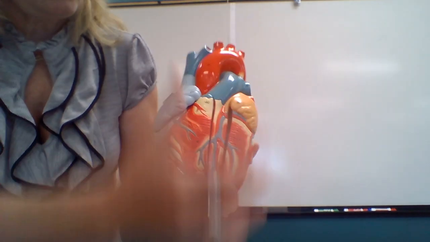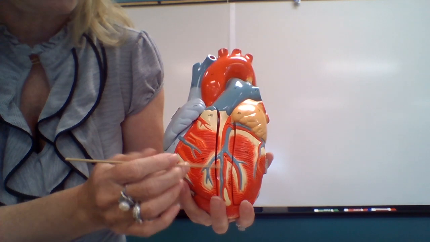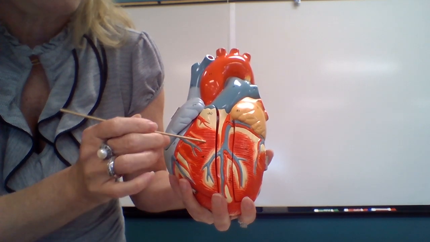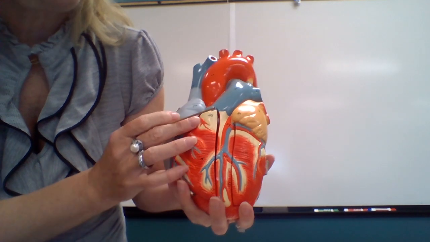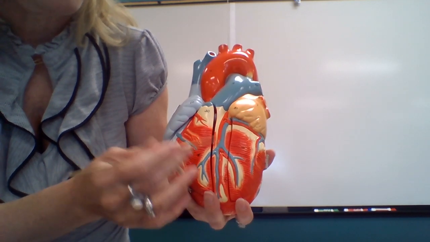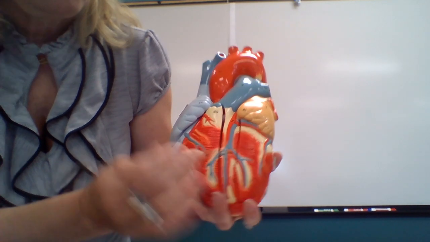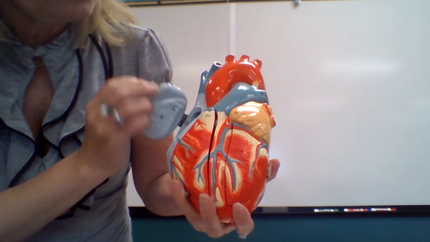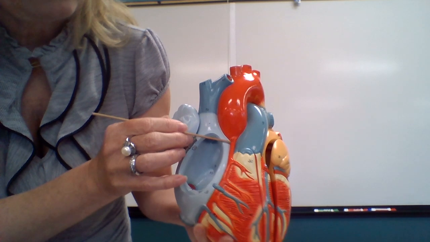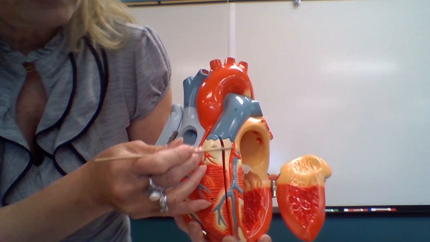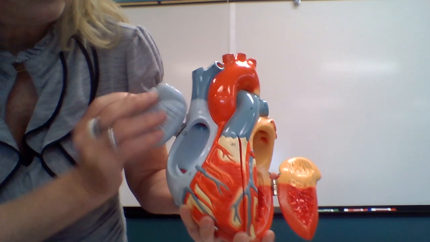Okay, so for anterior anatomy, you also need to know coronary circulation. So all these blood vessels supply the myocardium of the heart with oxygen and nutrients, and pick up waste products and carbon dioxide from the metabolism of these cells. Okay, so this branch over here from the aorta, and this short vessel on the left side, are the left and right coronary arteries.